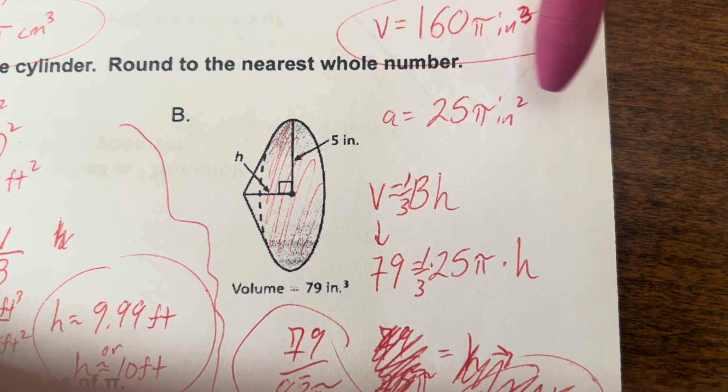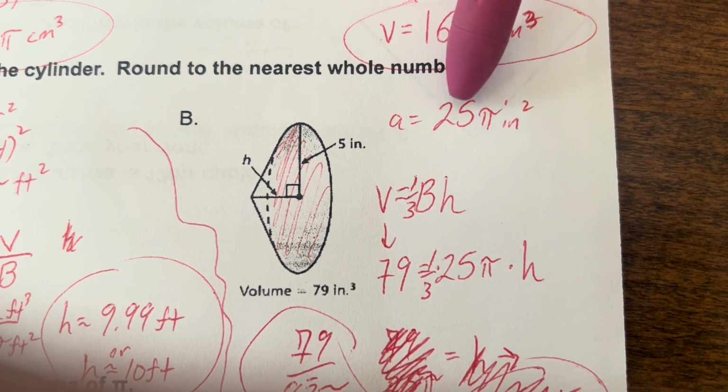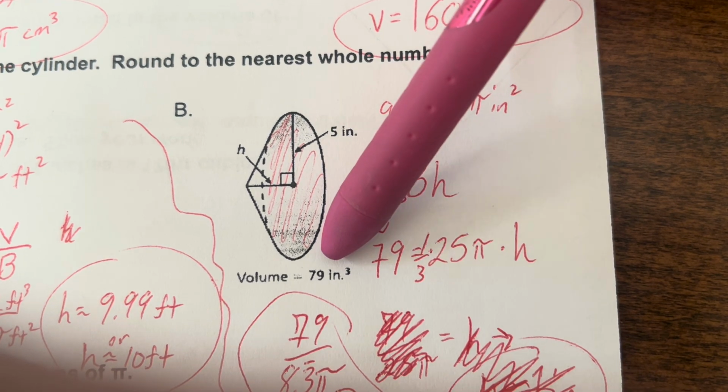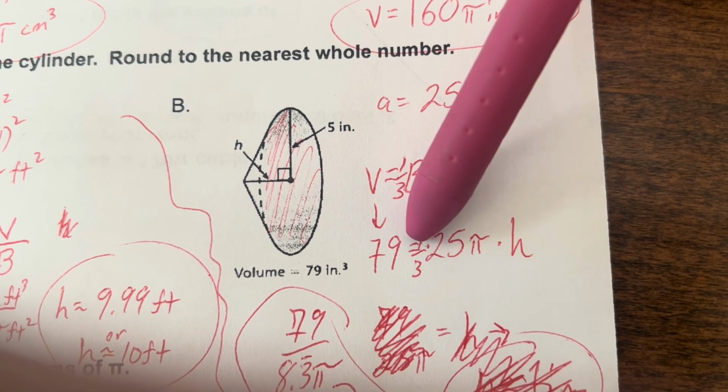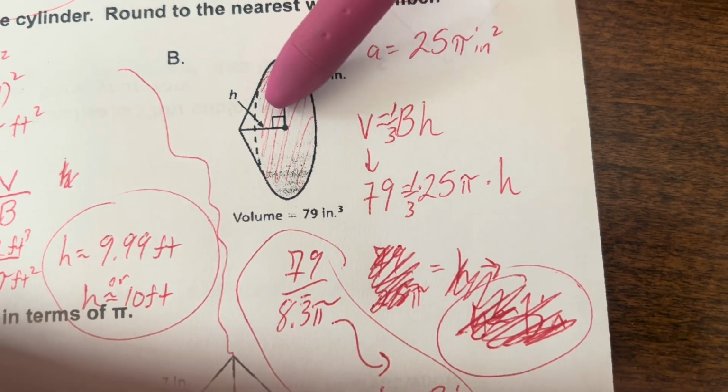1/3 of base times height. So first I find the base area, which is pi r squared. All right, so 5 times 5 is 25 pi. And so I know that the volume, they're telling me, is 79. So 79 is equal to 1/3 times 25 pi times height. I don't know the height.